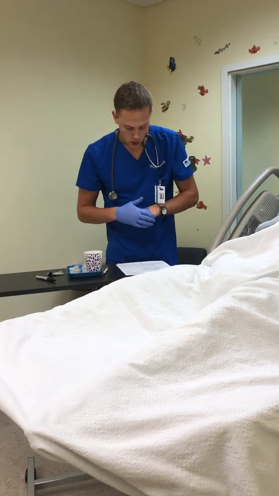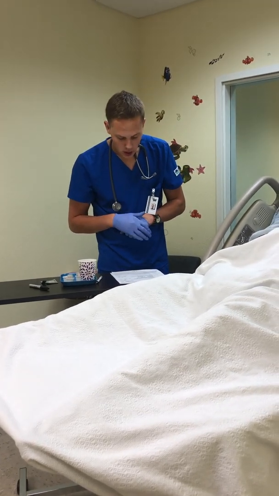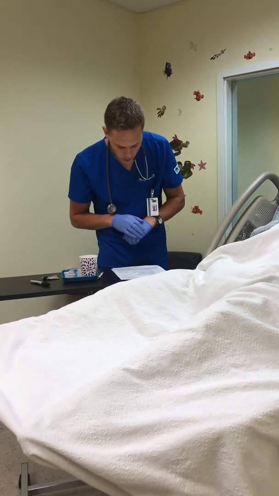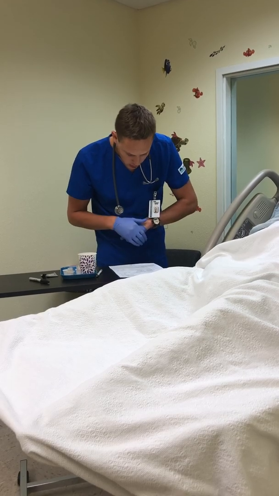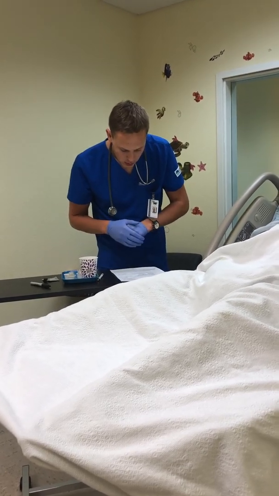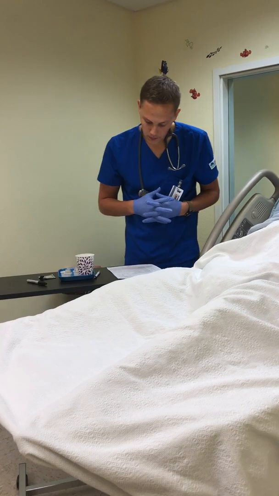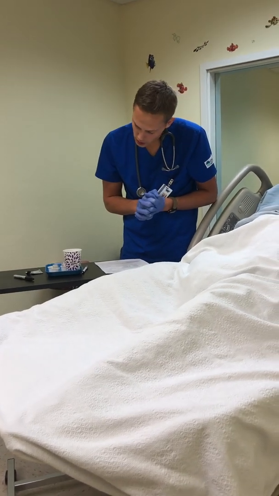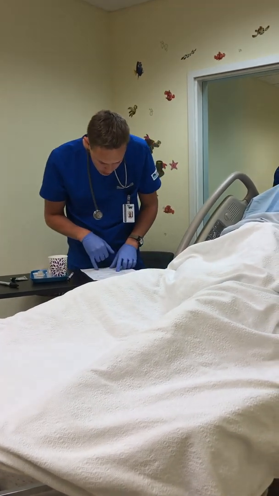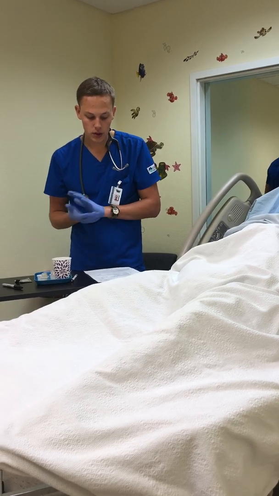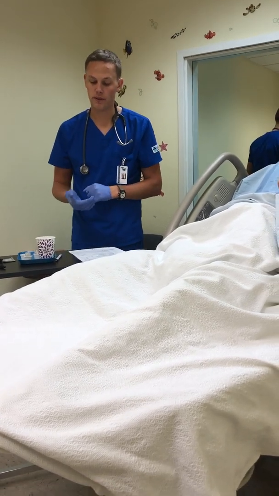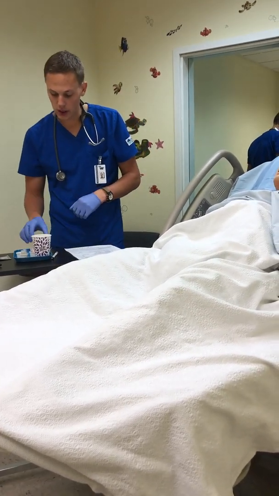Okay, so next is going to be your Augmentin, it looks like. That is for your pneumonia. 600 milligrams, and that was the one that I had to use my dimensional analysis to make sure it was 7.5 milliliters, and that's right here.